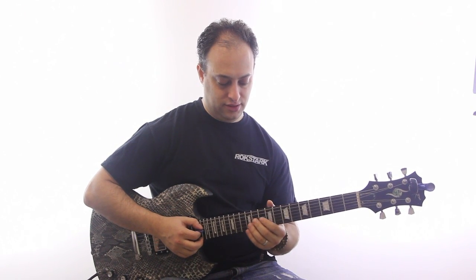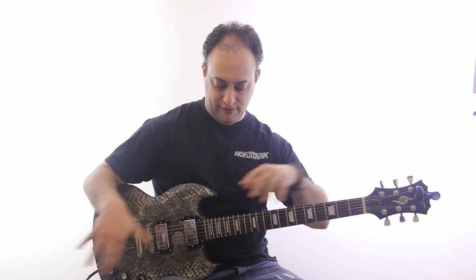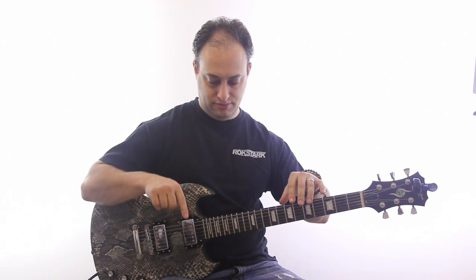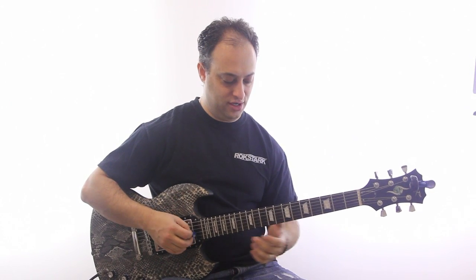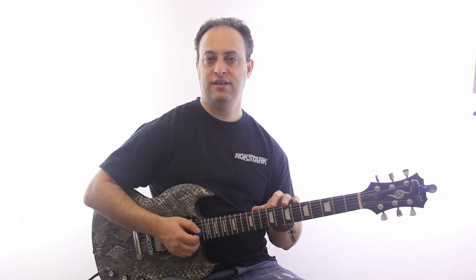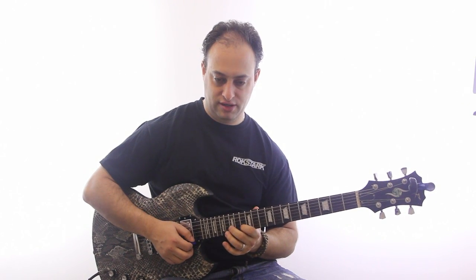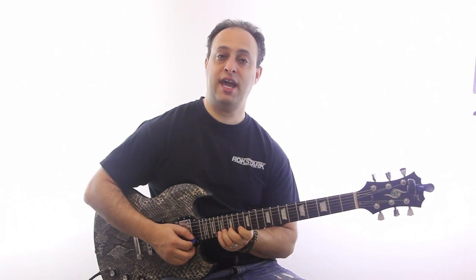Another thing about the guitar is that notes go everywhere, right? Up, down, backward, forward. So if you're in the key of C, you could jump to anywhere in the neck. Here's a C up here, and you can play the same scale.